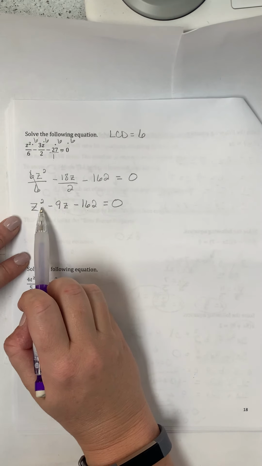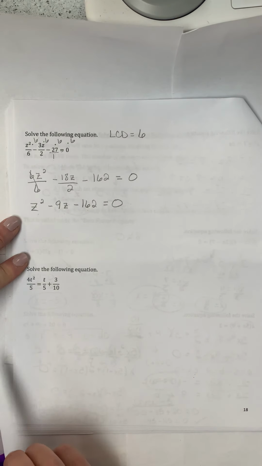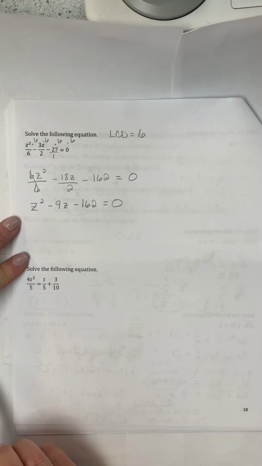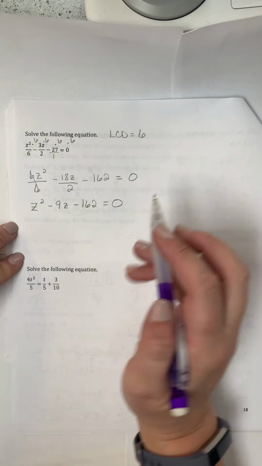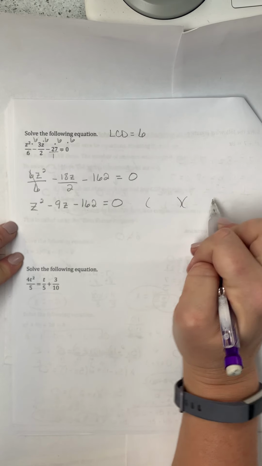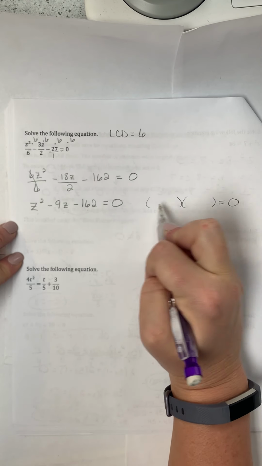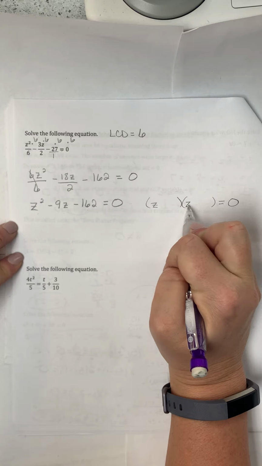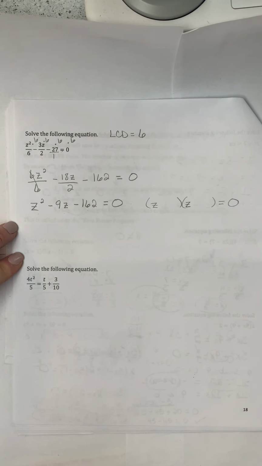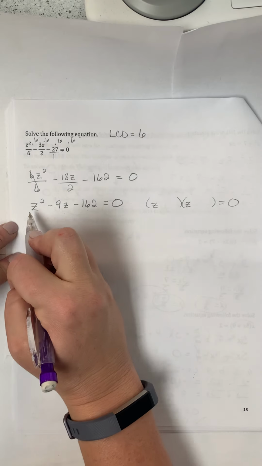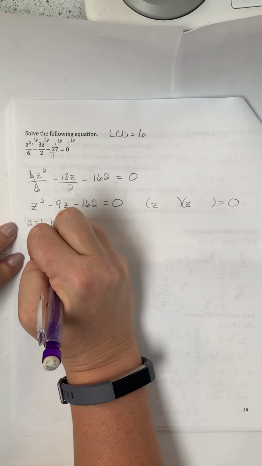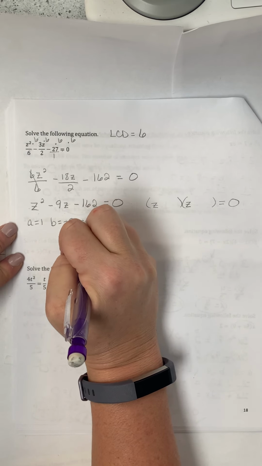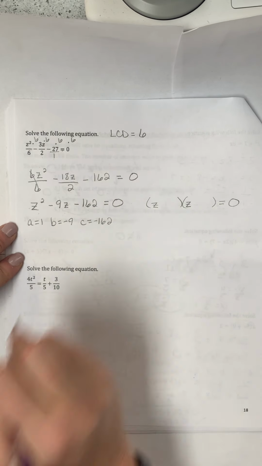All right, my largest exponent is a 2, so I need 2 answers when all is said and done. There's no GCF. It is a monic, which is fantastic. I can go ahead and make my packets and throw a z in the front of each one. I do not have to go through those 4-term grouping steps because it's got a 1 here. All right, A is 1, B is -9, C is -162.